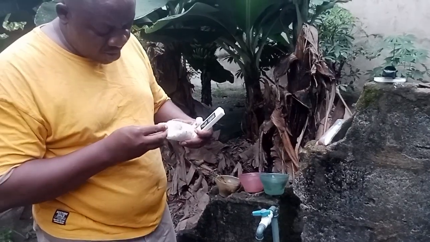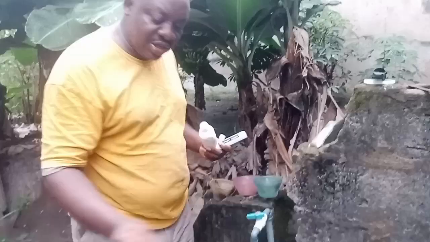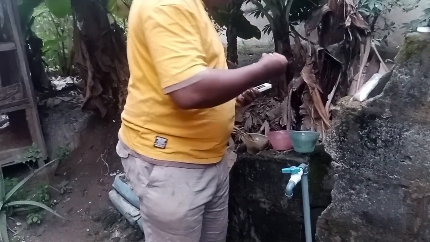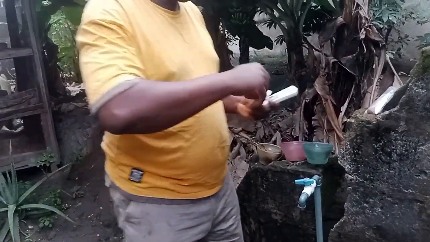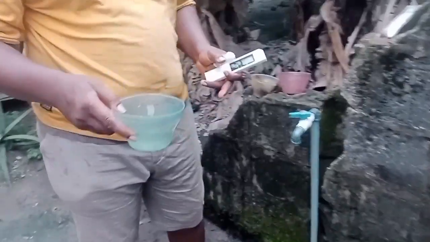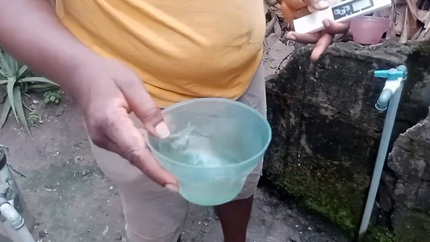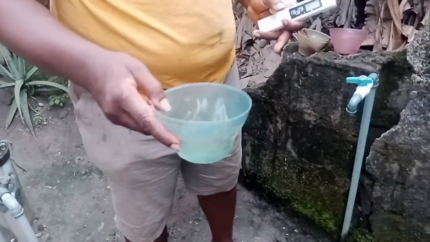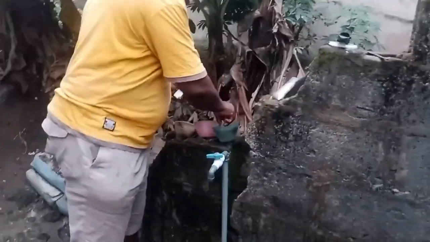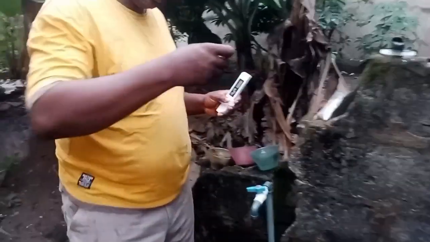By the time I add this quantity of baking soda into this water, I put the cap back and shake it. Okay, I now try to do the testing. So this is it.